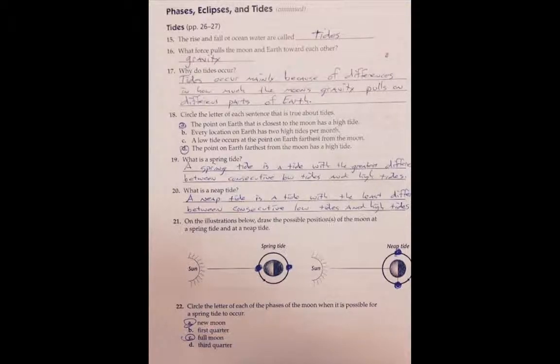The illustration below draws the possible locations of the moon at spring tide and neap tide. So spring tide, the moon could be here as a new moon, or over here as a full moon. And you can see from the picture that the moon and the sun in this location are both pulling on the Earth and the water, so that makes the water go up. But also there's water over here that's getting left behind, so to speak.